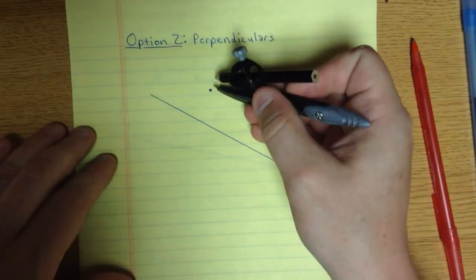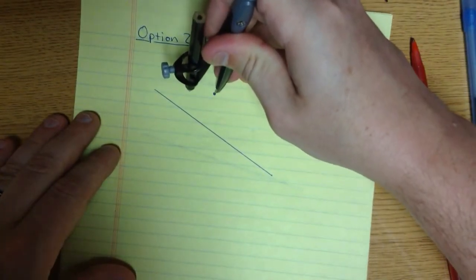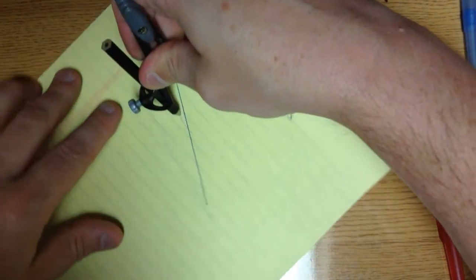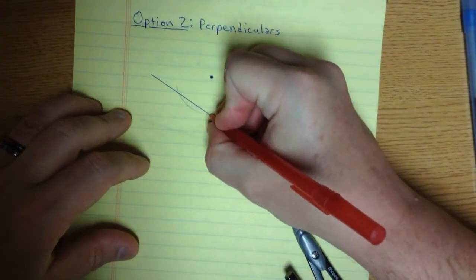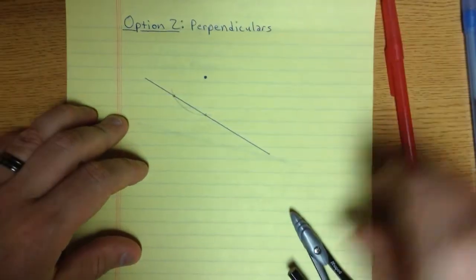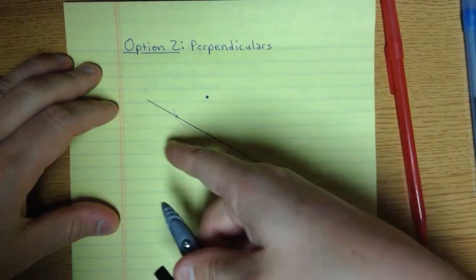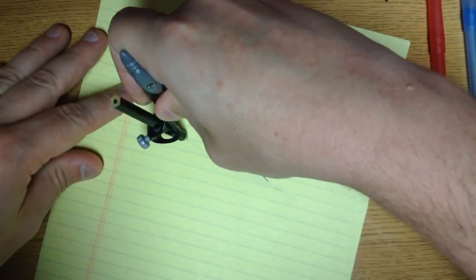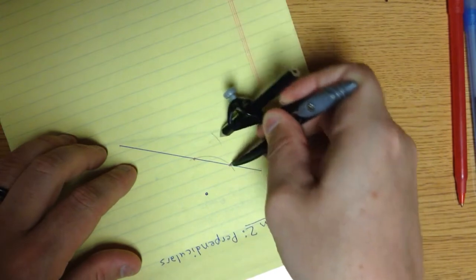So first I want to create a perpendicular from this point to this segment. So I have to measure past my line and make an arc, which will give me two endpoints. These two endpoints need to be perpendicularly bisected. Well, I have the top part of my football, so now I need the bottom part. So I'm going to measure over halfway and swing an arc on one side. Go to the other point and swing an arc on that side.